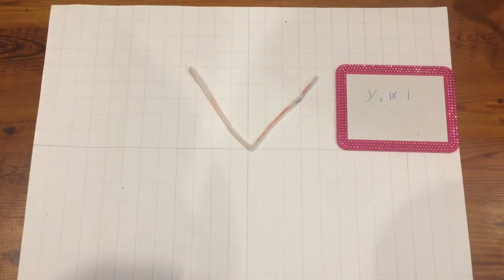Now we're going to do dilations. And first we're going to dilate this vertically by 2. This would look like this.